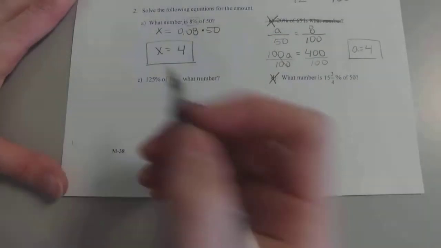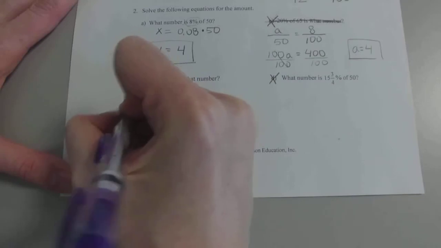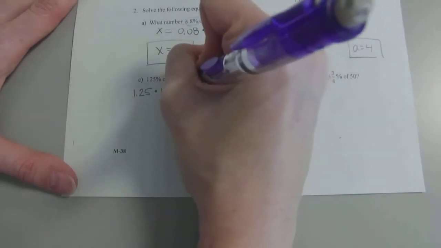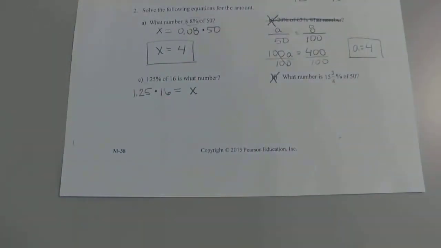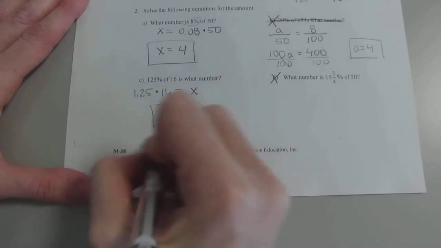Again, it's an equation, so whenever we do it the equation way, we have to always change our percent to a decimal. So what's 125 as a decimal? You got it, 1.25. Of is always what operation? Times. 16. Is always what symbol? Equal. And what number we don't know is X. So again, this is an instance where we're just going to multiply the two numbers we were given. Go ahead and do 1.25 times 16 and see what you guys get.